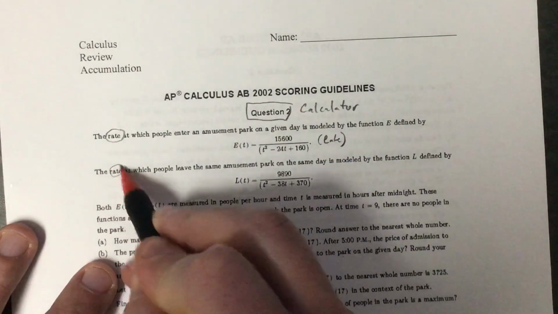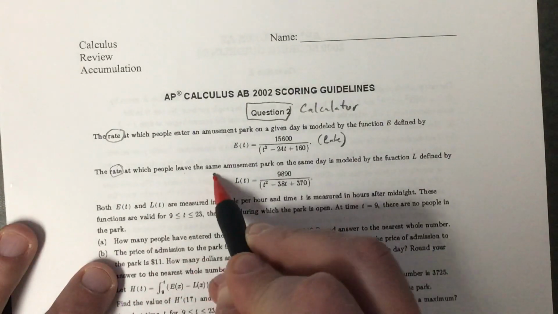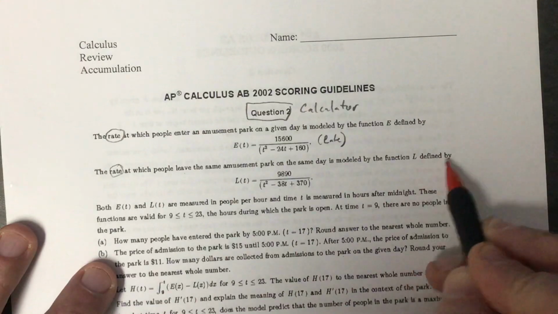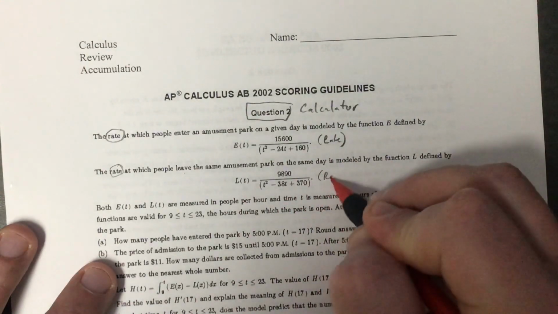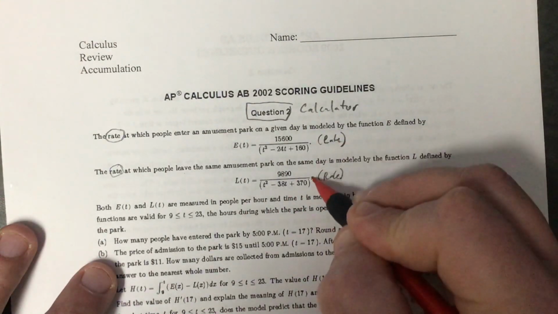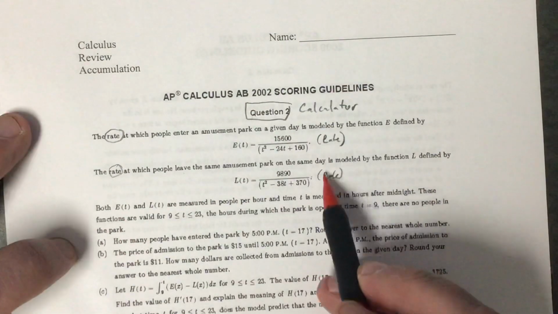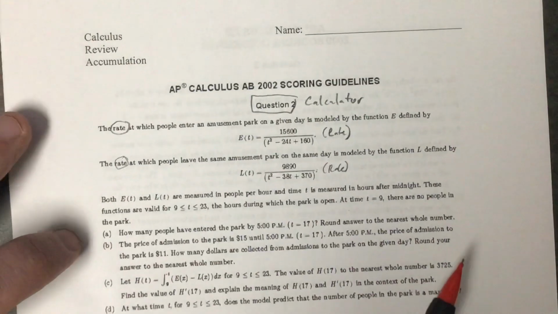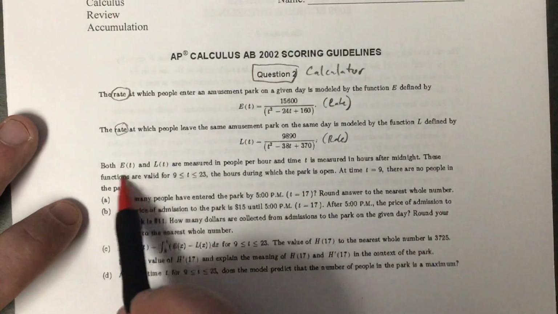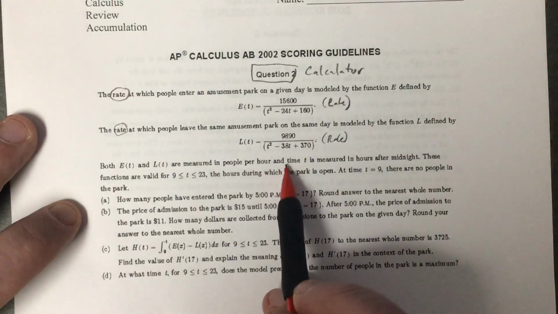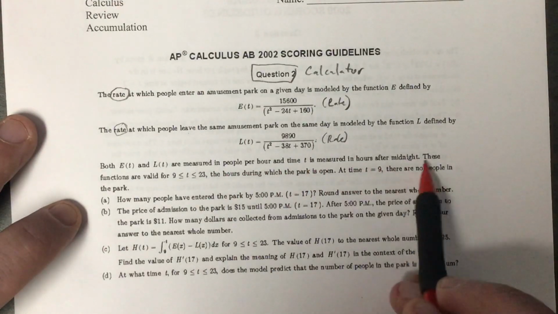The rate at which people leave the same amusement park on the same day is modeled by the function L, defined by this. Okay, this is a rate. This is the rate they're entering. This is the rate they're leaving. So as we go through, we need to make sure we're interpreting these as rates when we interact with this information. All right, so both E of t and L of t are measured in people per hour, and time t is measured in hours after midnight.